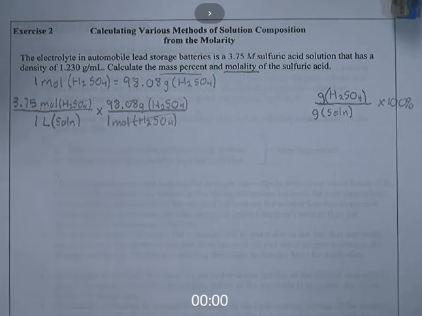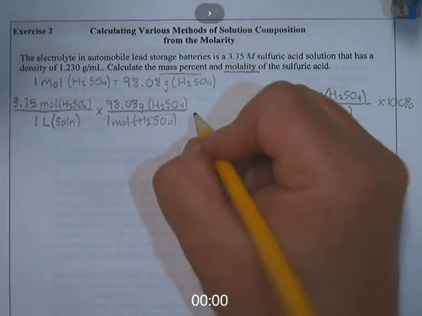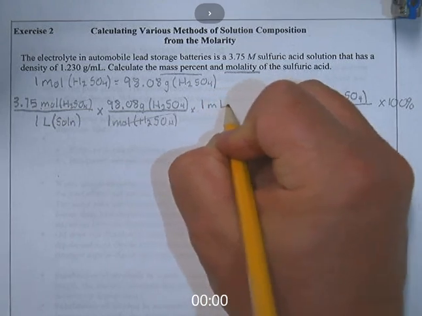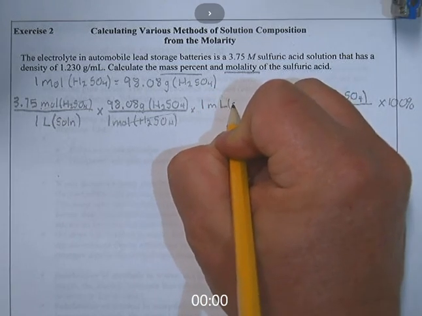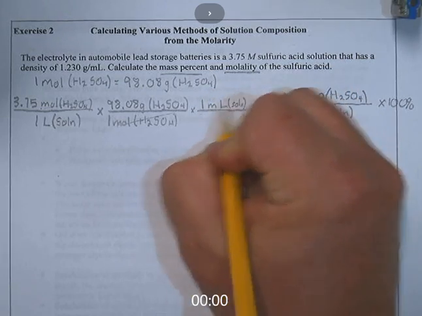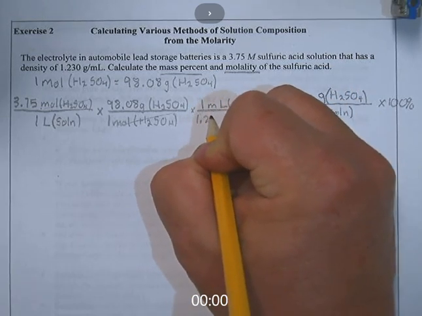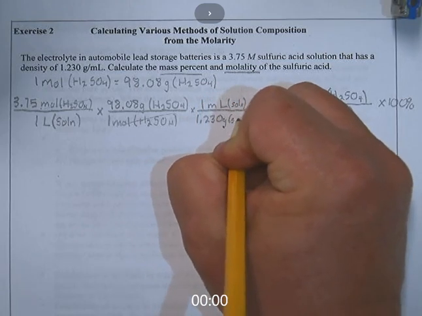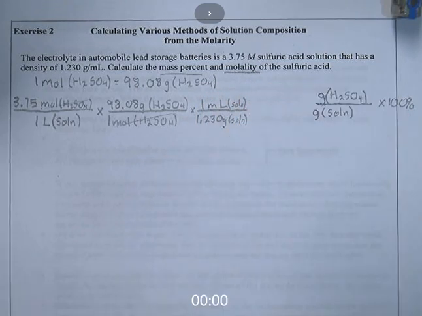That's talking about the entire solution. So we can put grams on the bottom by taking that and saying that there's 1 milliliter of solution for every 1.230 grams of the solution. Again, the solution is the acid and the water together.